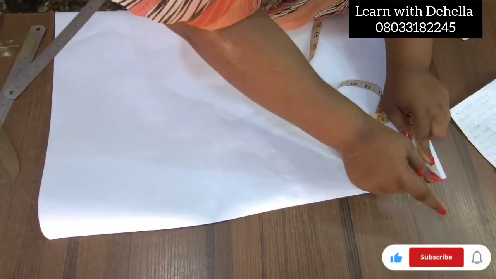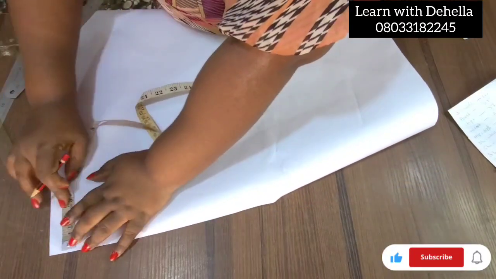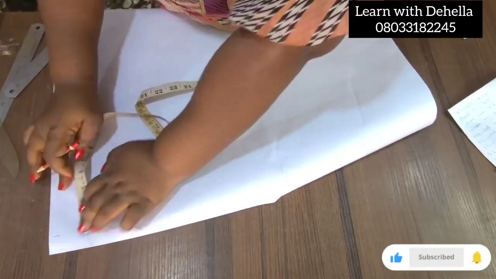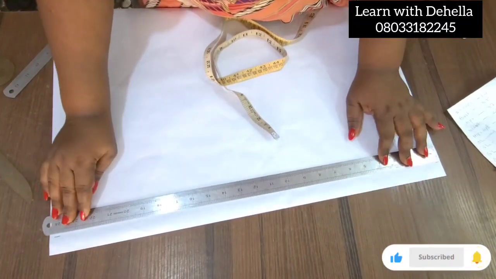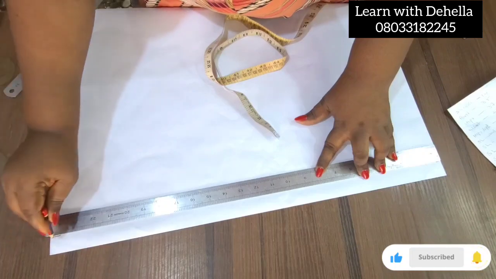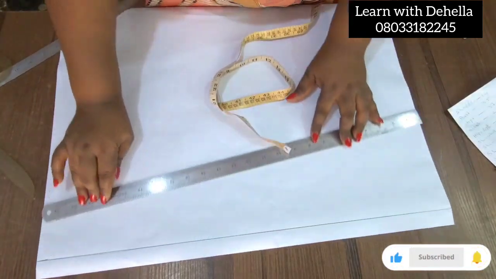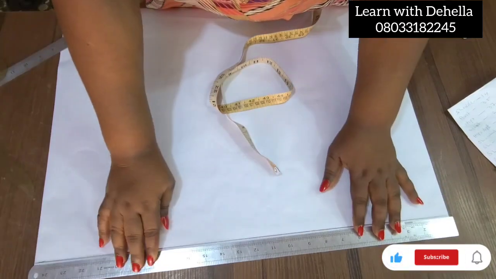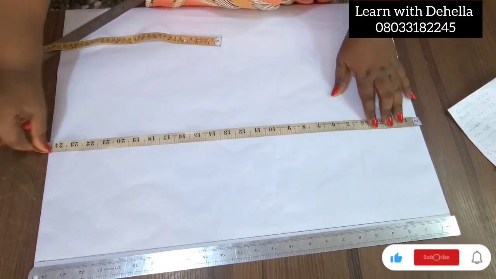So the next thing you do, from the top of your paper, just come down by 1 inch to get your borderline, as in your edge. You don't need to start from the edge of the paper in case the paper is not straight at the edge, so you have a straight line. Then you rule it all the way down. All your measurements now will start from this line that you rule, not from the edge of the paper.